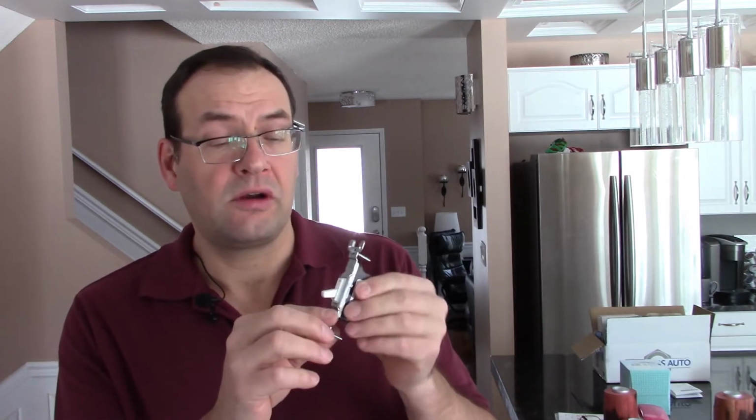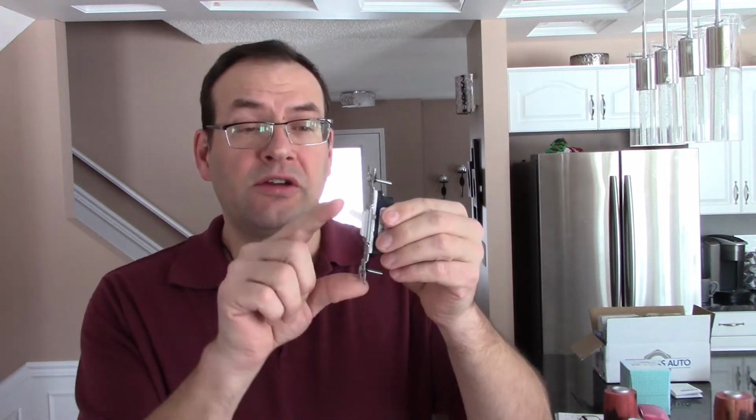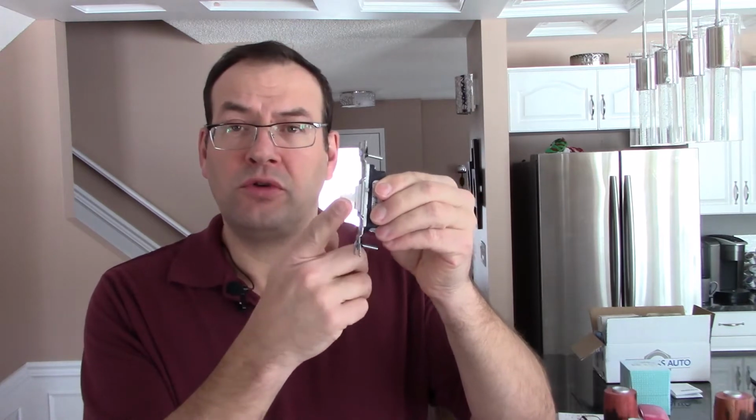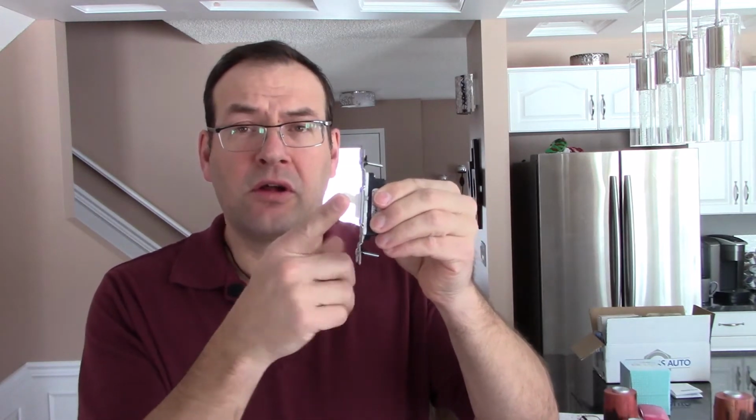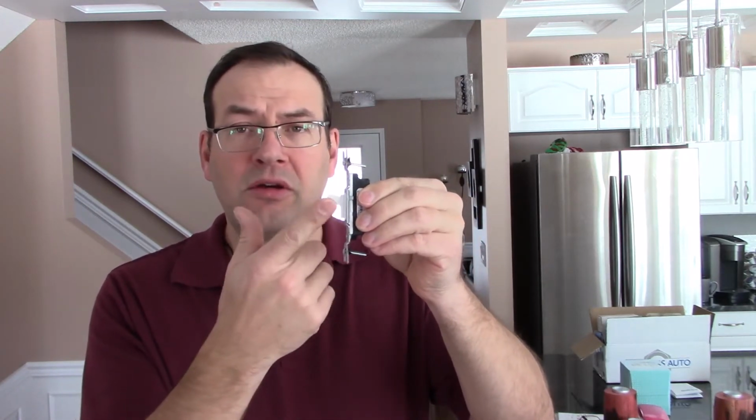I'm just going to back up here a little bit, explain the differences in switches. There's so many different kinds of switches on the market. This particular style that you see here has got this little doohickey that goes up and down. That's called a toggle. So that would be a toggle switch.